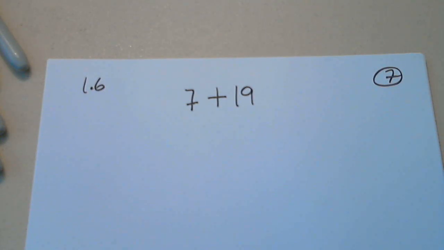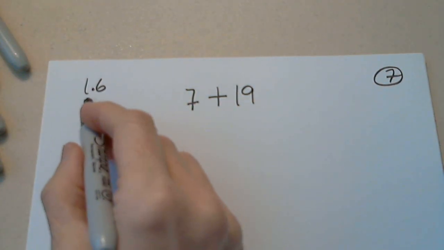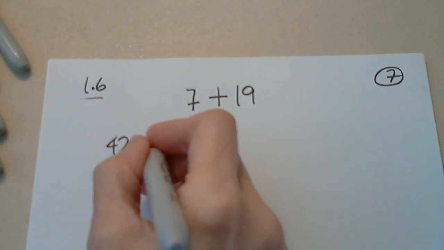Translate the following phrase into an algebraic expression. 8 less than 42. So let's discuss this one. You have $42 in your pocket. I have 8 less than what you have. How will you write this expression? 42 minus 8.